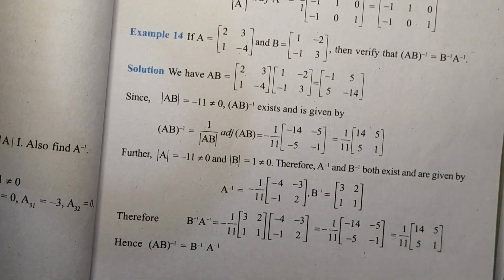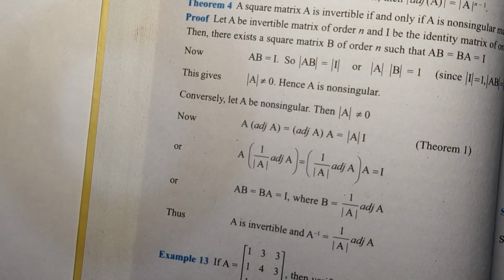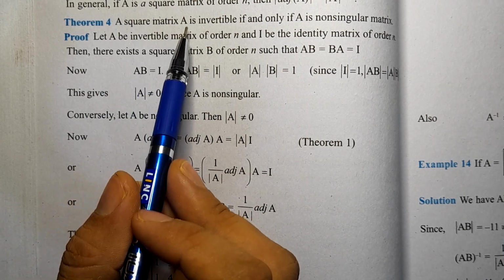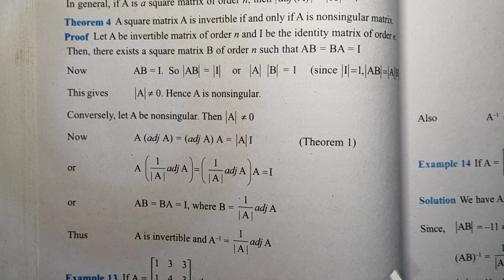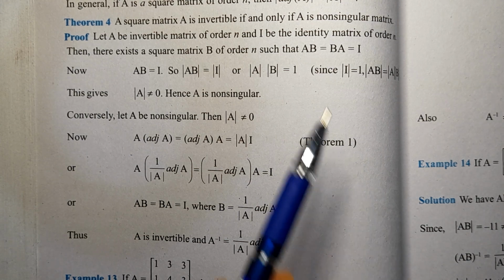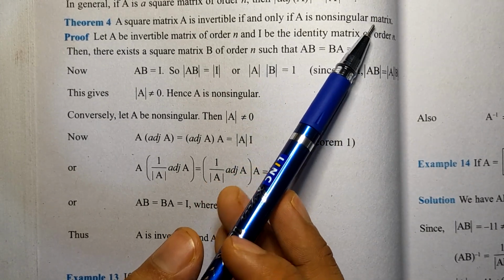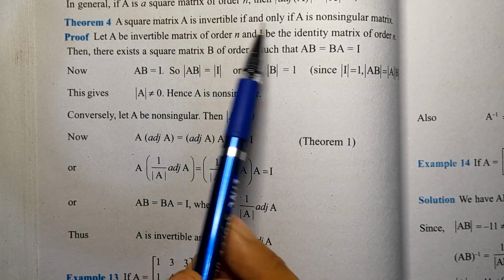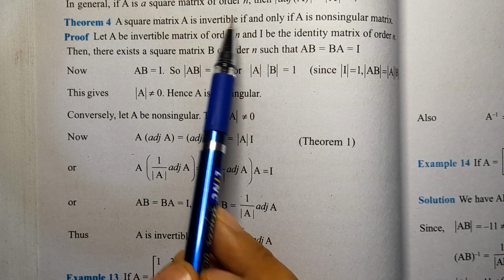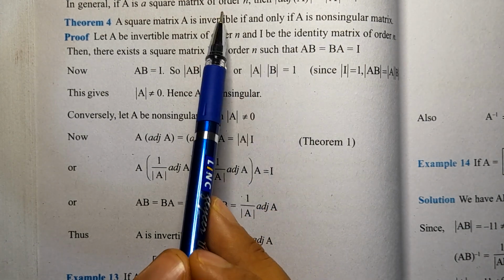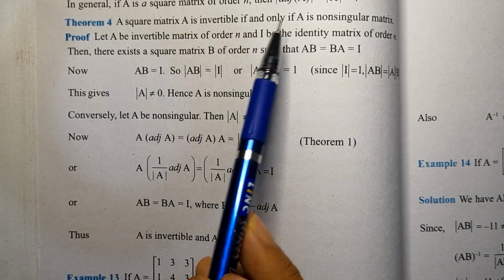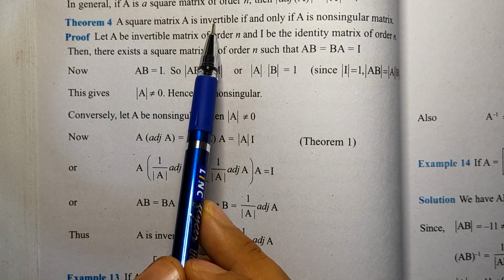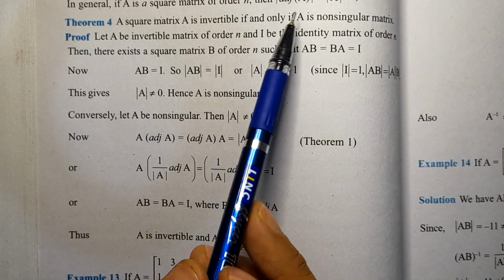Now theorem 4. Theorem 4 states that a square matrix A is invertible if and only if A is a non-singular matrix. It means if a matrix is non-singular, then it will be invertible. And if it is invertible, it has to be non-singular. That is the meaning of if and only if. A matrix is invertible if and only if A is non-singular.